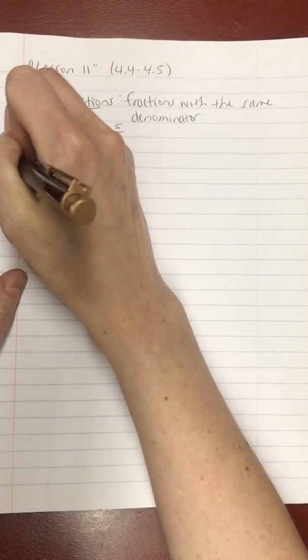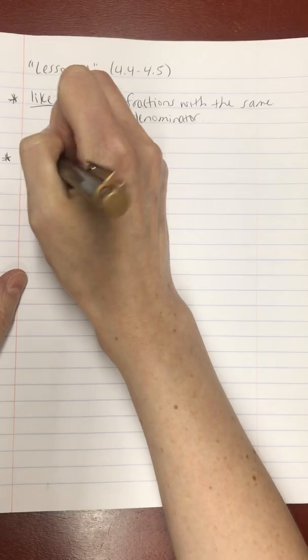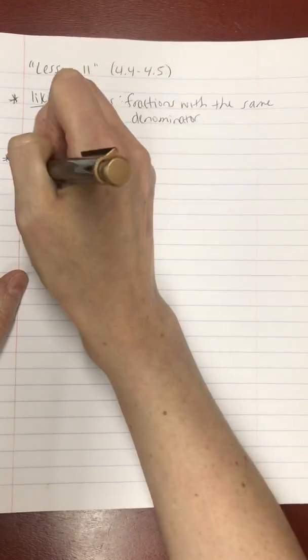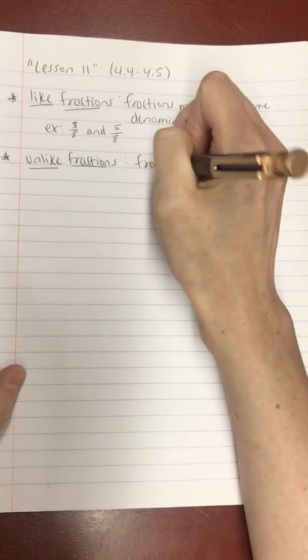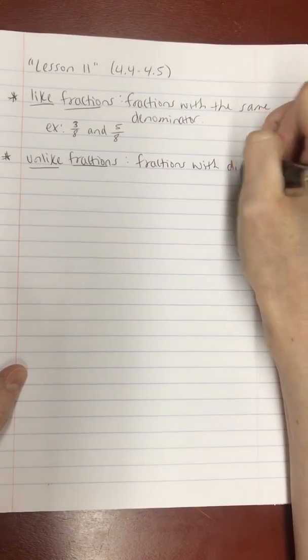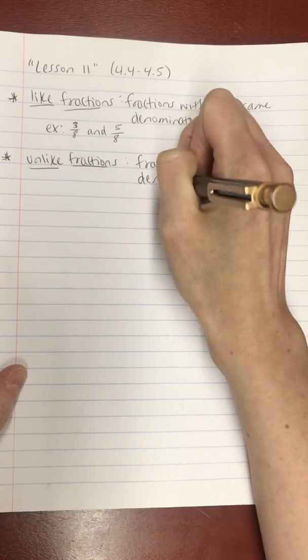The other vocab word for right now is, as you can probably guess, unlike fractions, and these are exactly the opposite. These are fractions with different denominators.